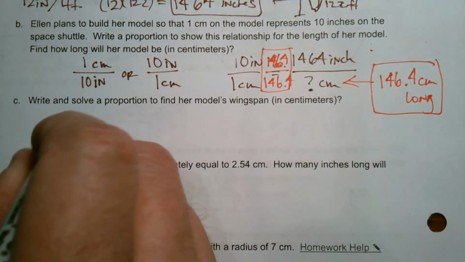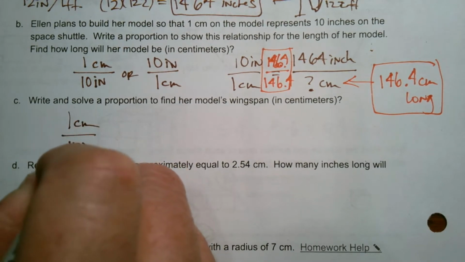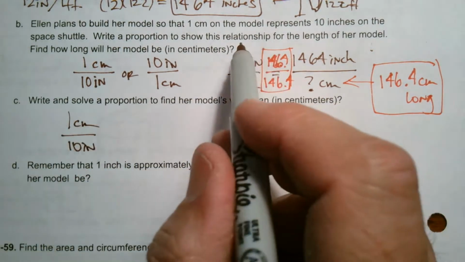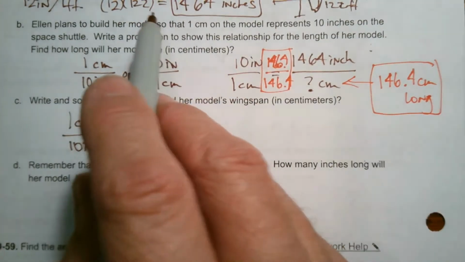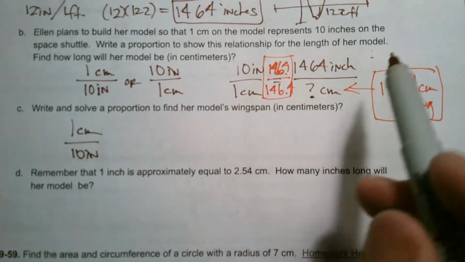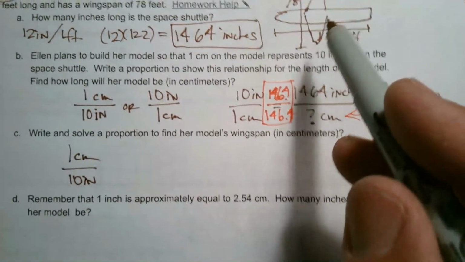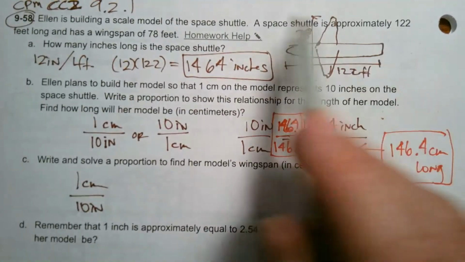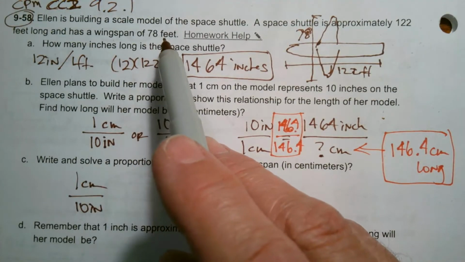I know that 1 centimeter is 10 inches, right? And in this case, I need the wingspan in inches. I have to first find the wingspan in inches. I don't actually have that yet. So what is the wingspan in inches? Wingspan is 52 feet.